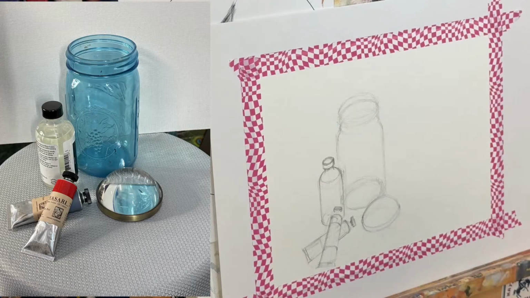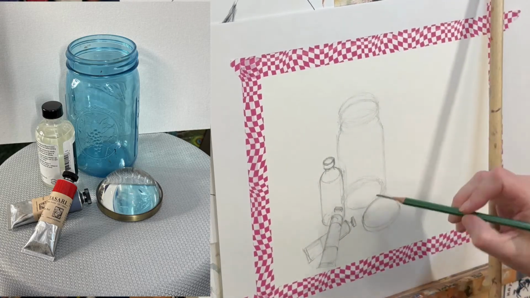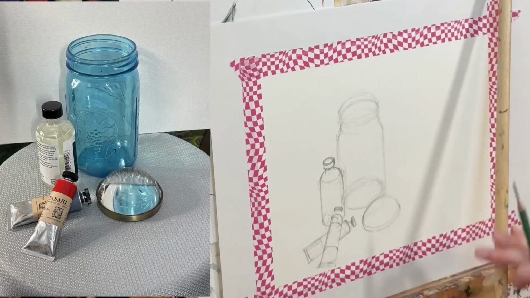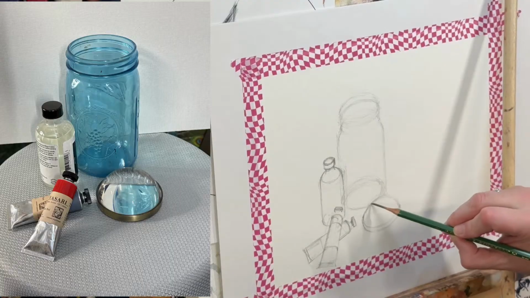Now when I'm painting, sometimes I use a maul stick. So here would be my maul stick. And sometimes it's handy to be able to rest your hand on something so you can have a steady hand.